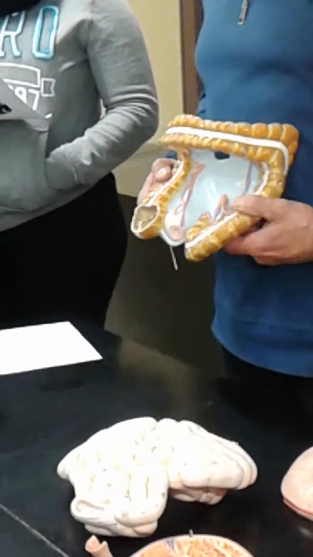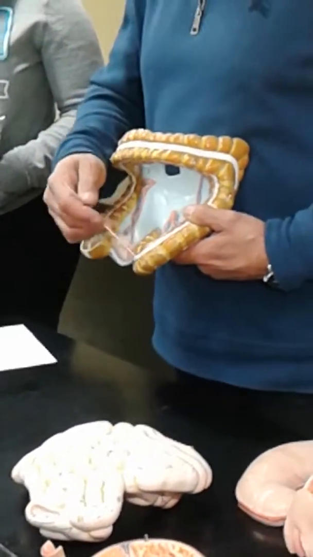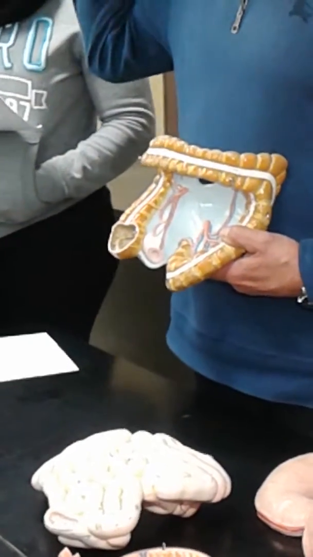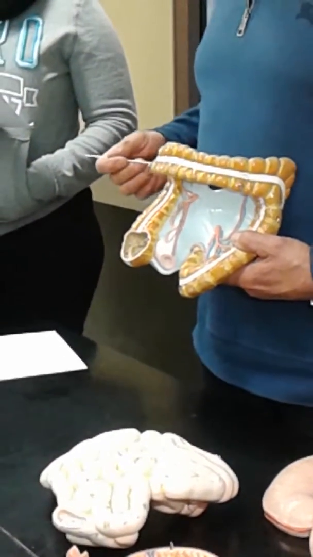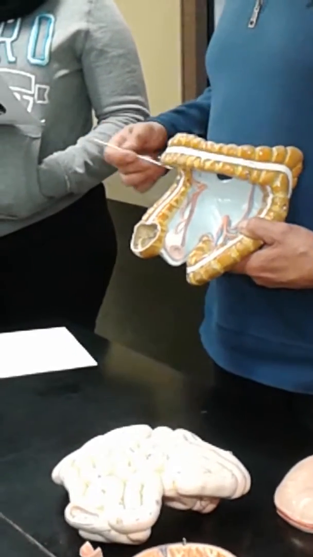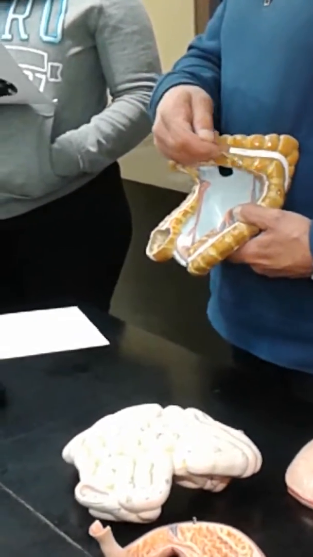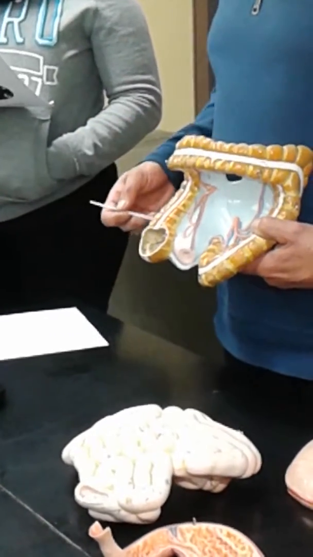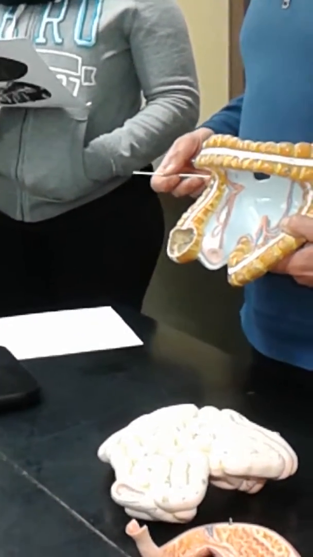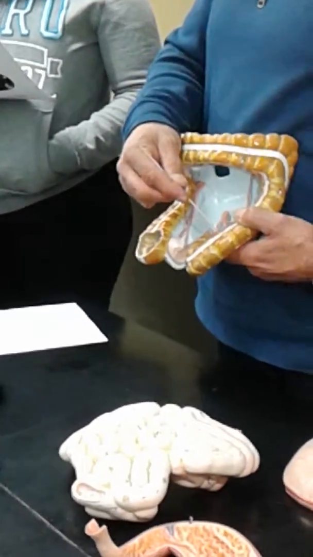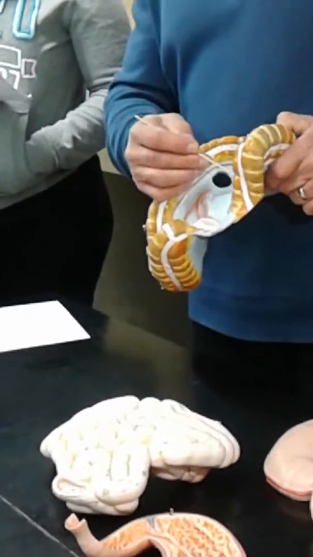Now, in addition to those ascending, transverse, and descending are these flexures or bends. Flex, extend, flex. This is where the liver is, hepatic flexure. This is where the spleen is, splenic flexure. So you have ascending colon, hepatic flexure, transverse colon, splenic flexure, descending colon, S-shaped sigmoid.